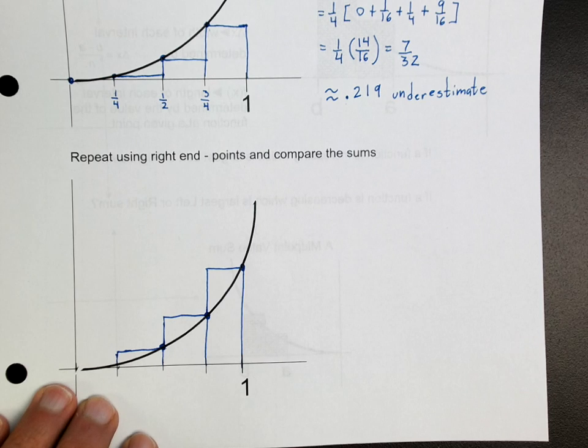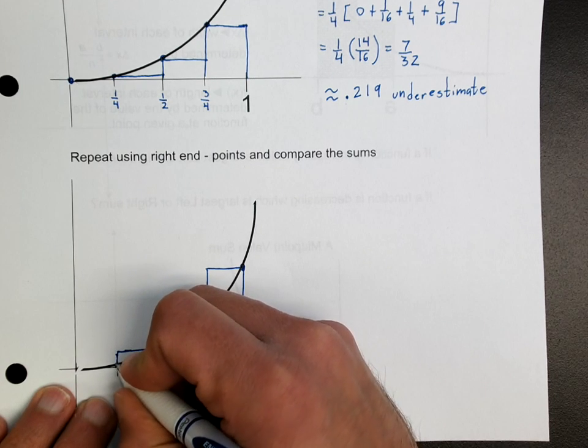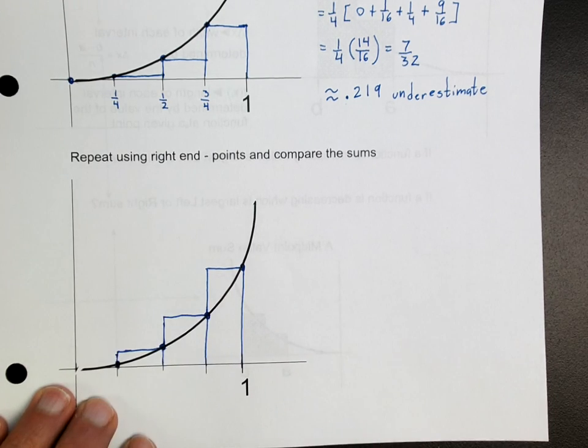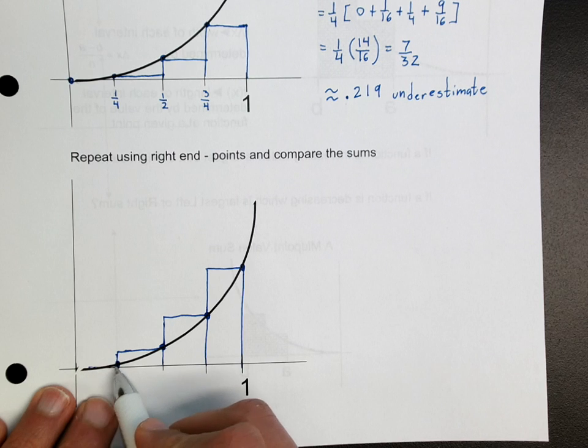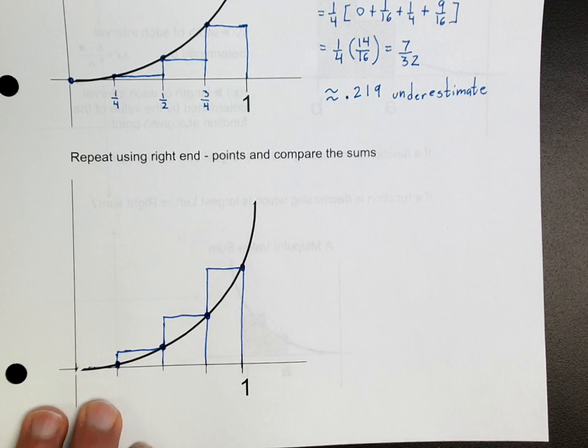Okay. Now there's actually another point right here. Okay, and that's going to be another right endpoint. Notice that there is going to be an area of a rectangle. There's going to be a tiny little rectangle right here. So I want you to be aware of that.